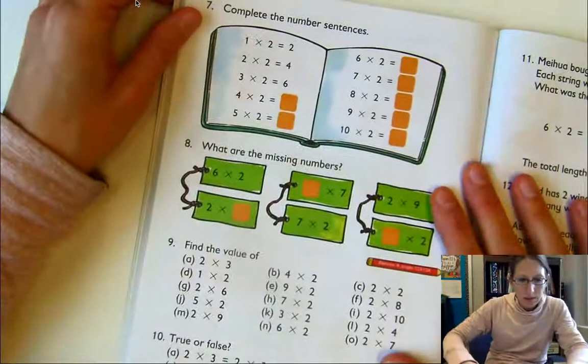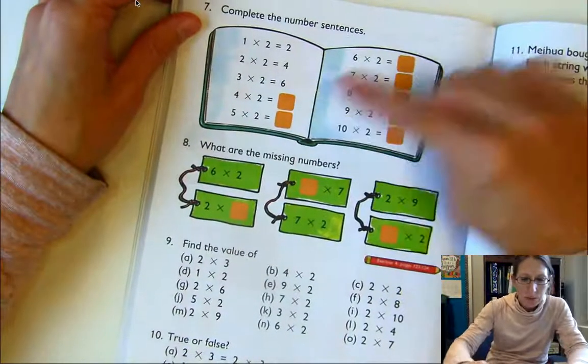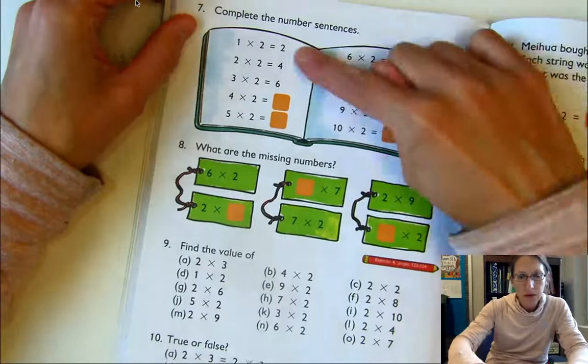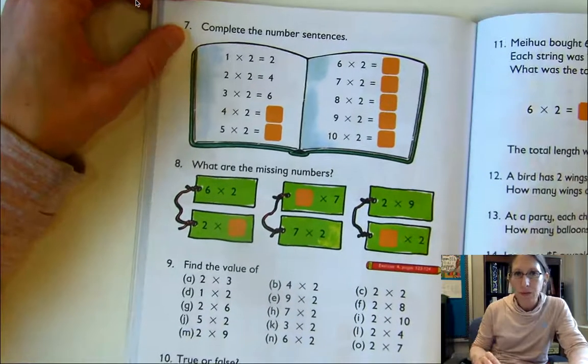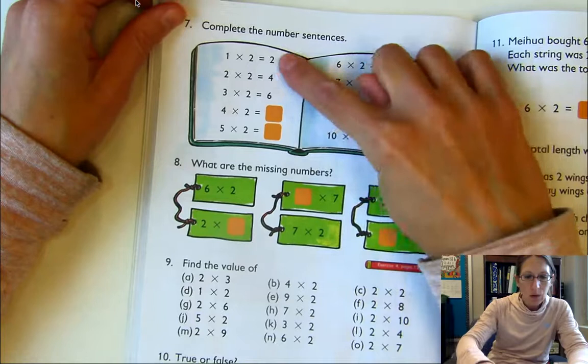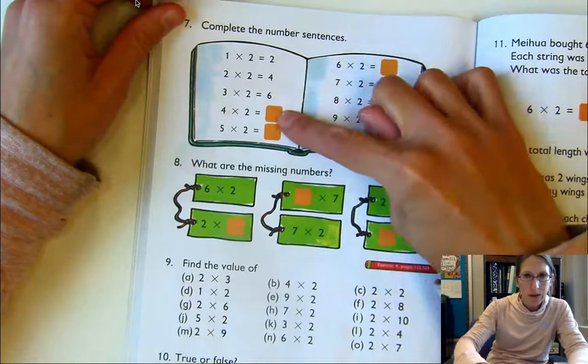Alrighty, and let's see. So here, again, we're doing a little bit more practice with multiplying. It would be really prudent for you to use your skip counting to figure those out. And you can also think about, oh, we're increasing the number by 2 each time.